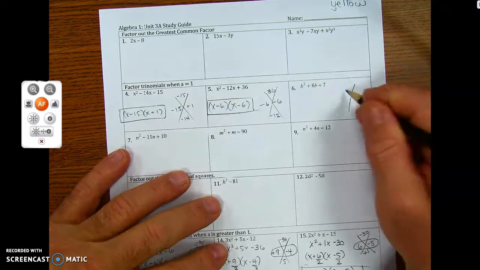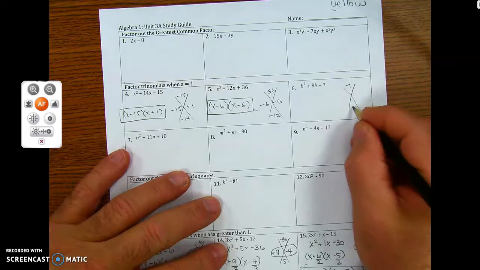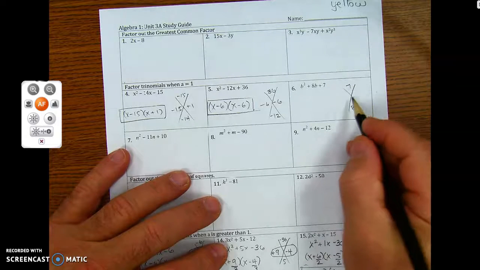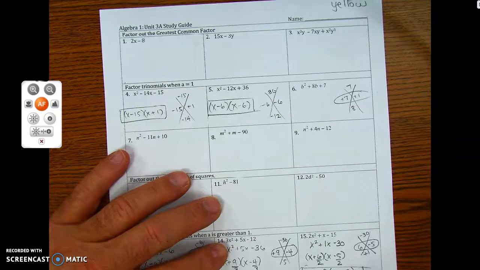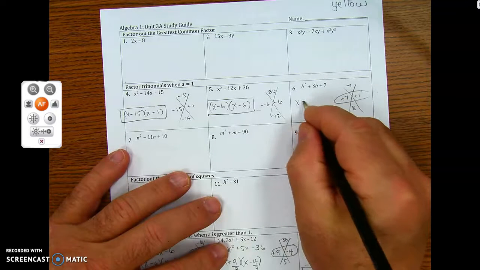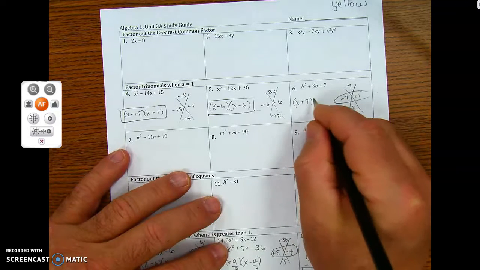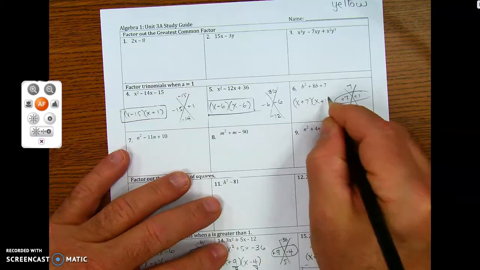All right. 7 and 8. Magic numbers will be positive 7 and positive 1. So x plus 7 times x plus 1.